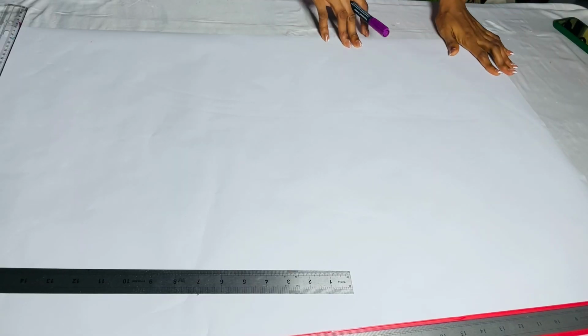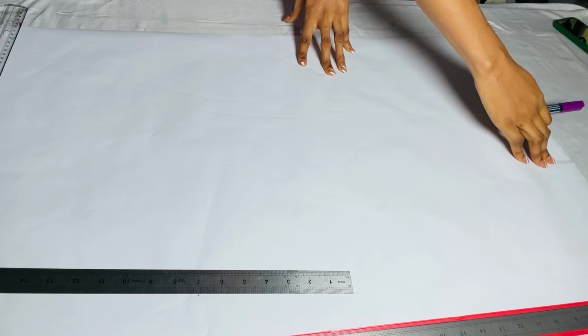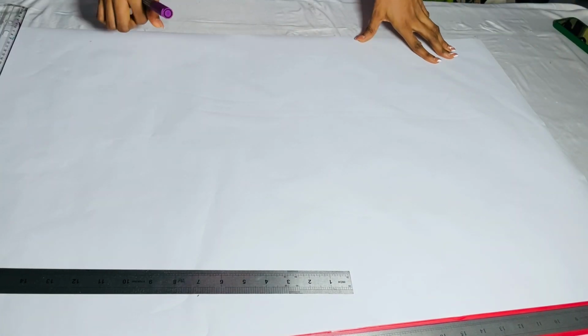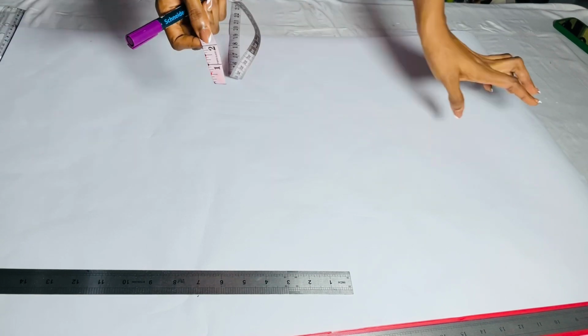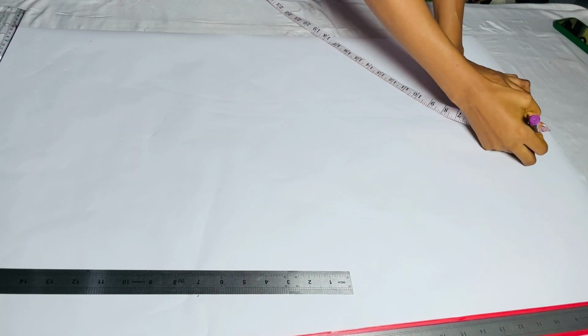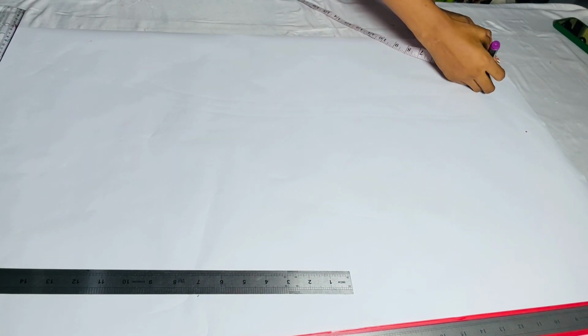Now let's begin. So here's our pattern paper that we'll be drafting on. This is a detailed bodice block and not the regular one. We'll be learning how to do our bust contouring and under bust contouring in this pattern. You just have to be patient to learn and understand the process in getting this done.